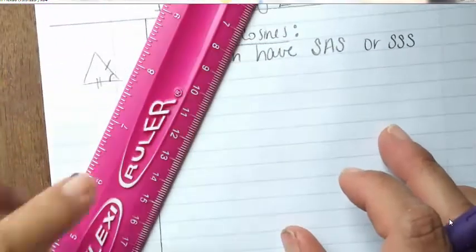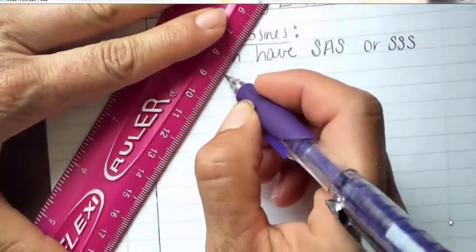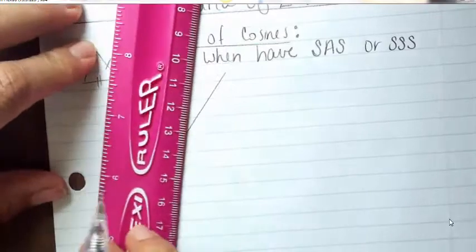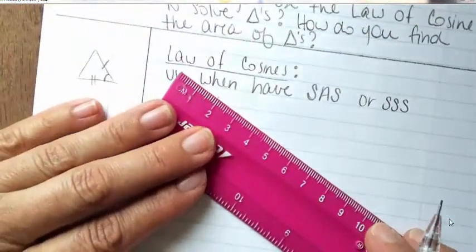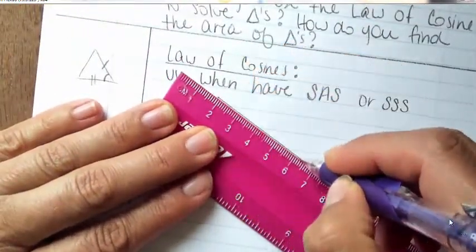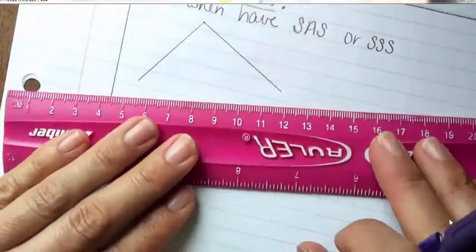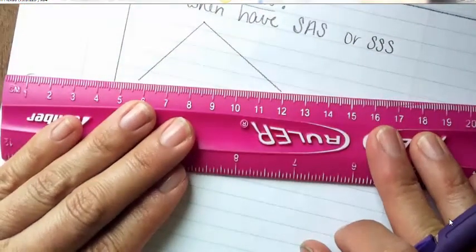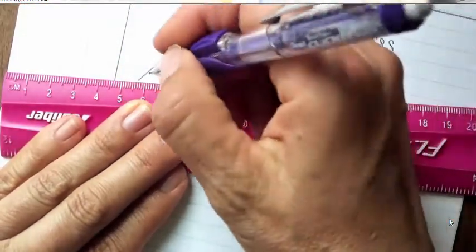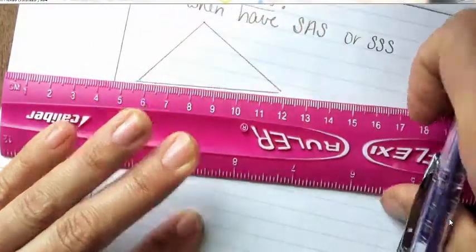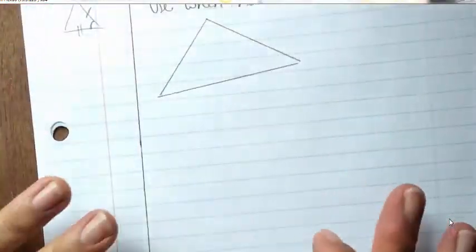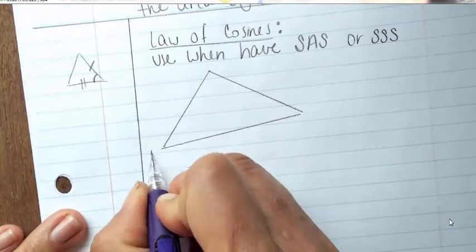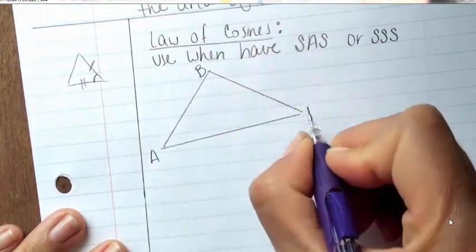Let's see, I'm going to draw us a triangle over here. I'm going to have triangle ABC.